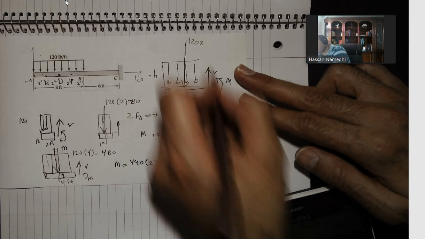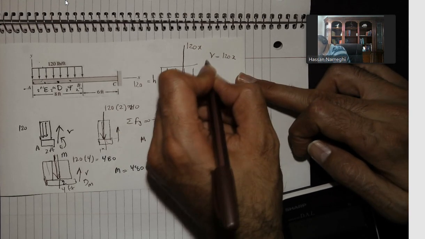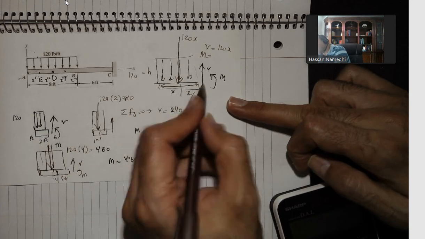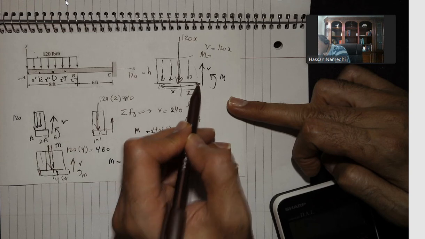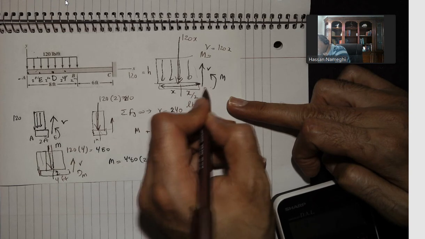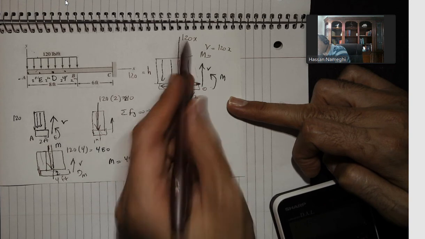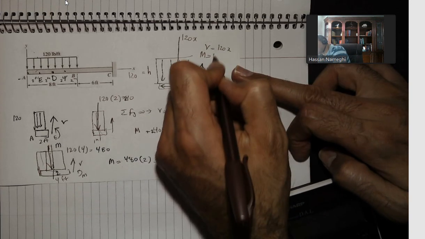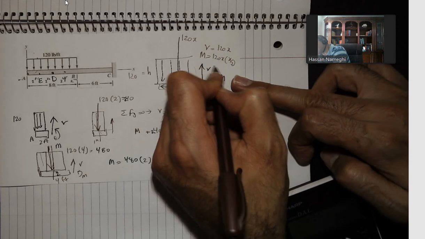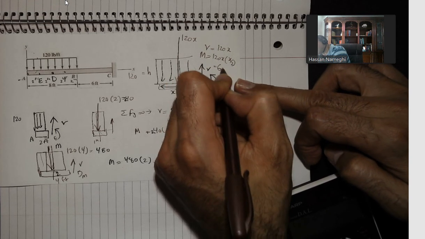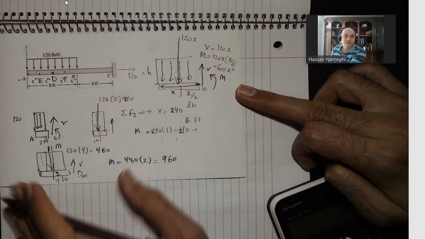So you can say V is equal to 120x and M is equal to, if you do moment about this point here, which I'm going to assume is point O, I'm going to get 120x times the distance, which is half x. So it will become equal to 60x squared.